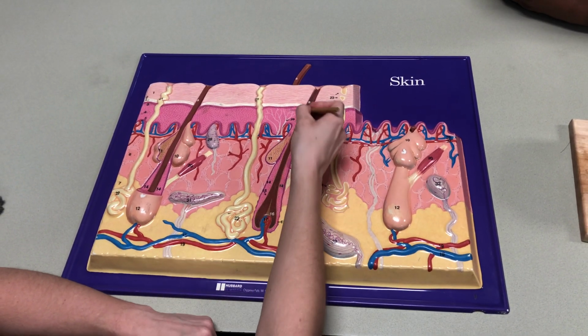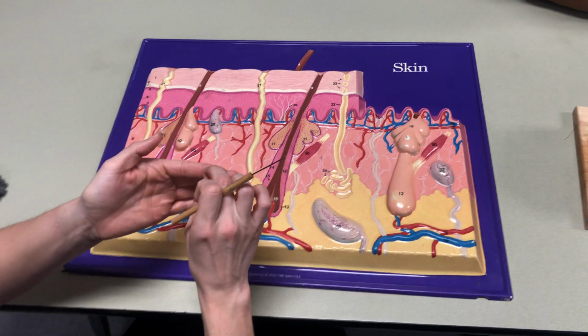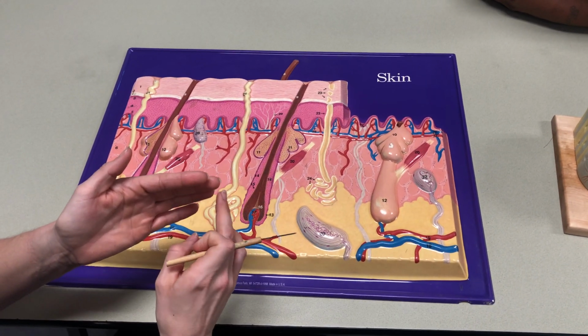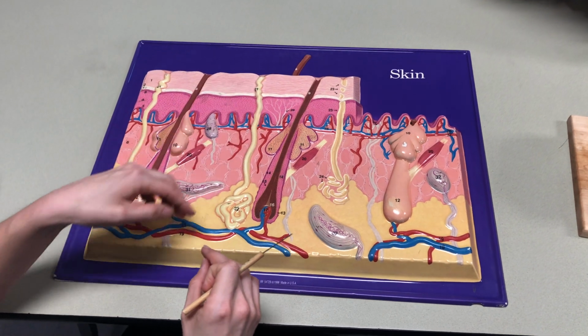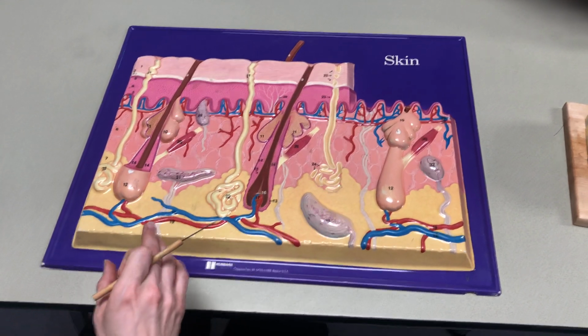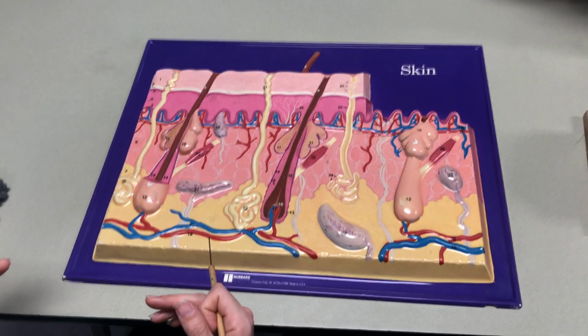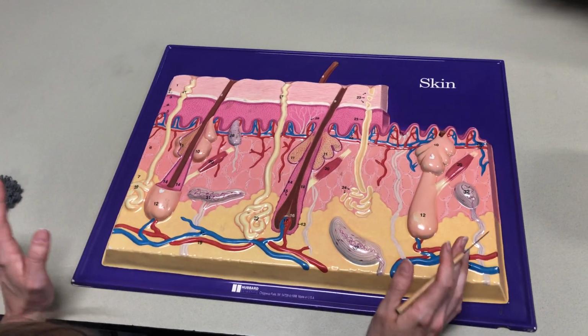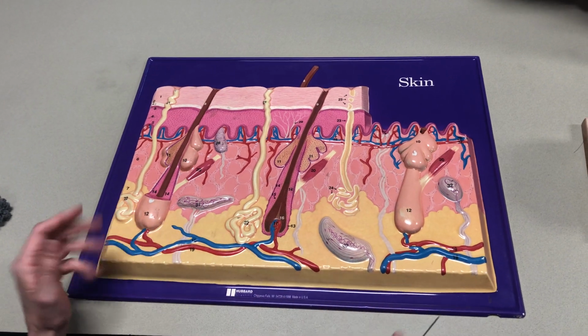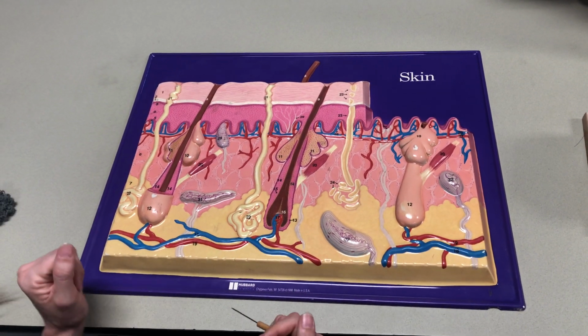Yeah? If something is cutting us and damaging our skin, we have pain receptors located on these free nerve endings that can tell us to get away from that painful stimulus faster. Yeah? Okay, cool. And am I forgetting anything? I think I got everything. Okay, all right, cool, that's it.